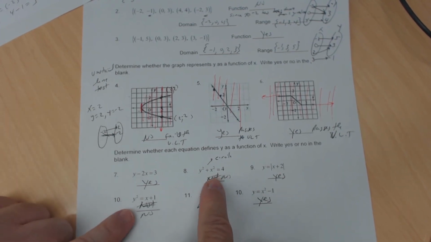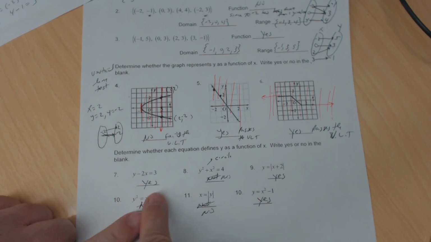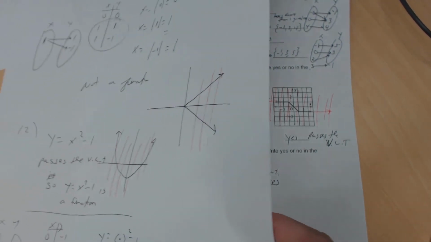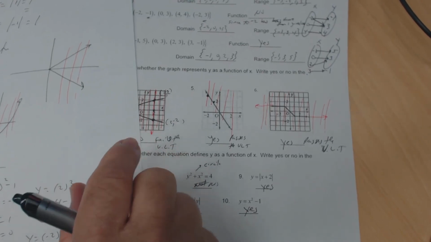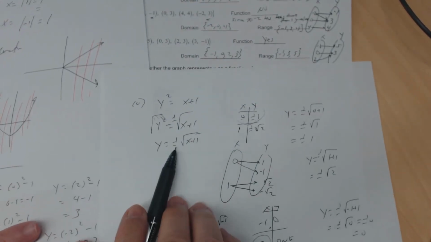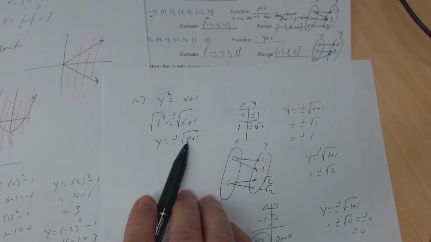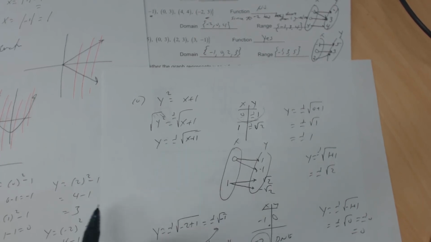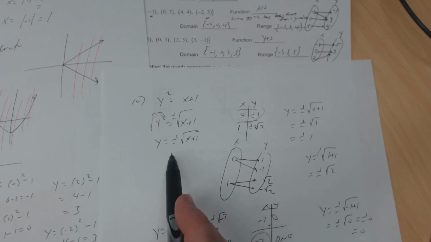And for these two, remember what you had to do, you had to get y by itself. So at some point, you had to take the square root of both sides and do the plus or minus. So that plus or minus is what gives it away. See when I did the plus or minus here, I'll just show you. When I did that plus or minus, that means that for that x value, there's going to be two different y values, a plus square root and a negative square root. So that gives it away. That's going to make it not a function.